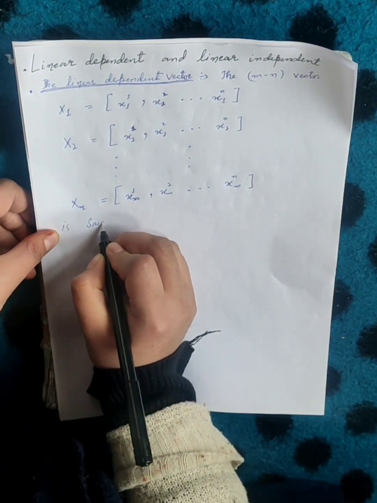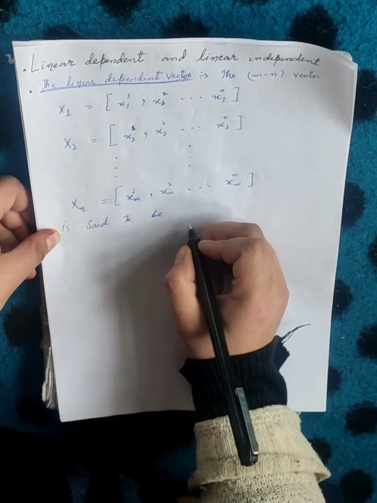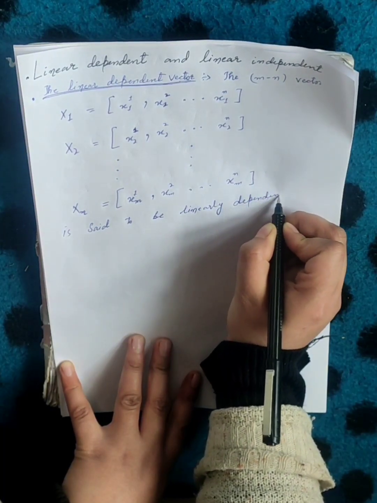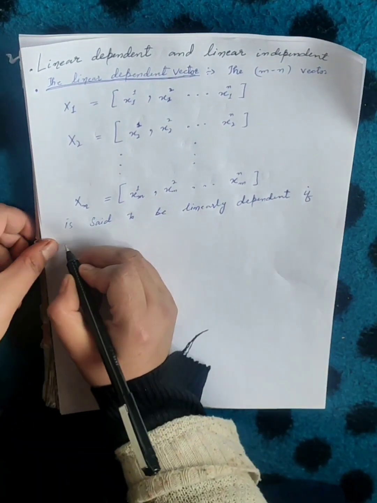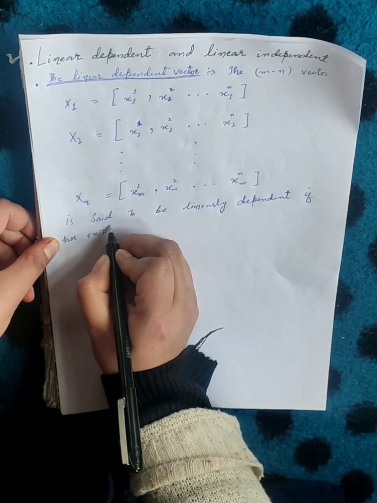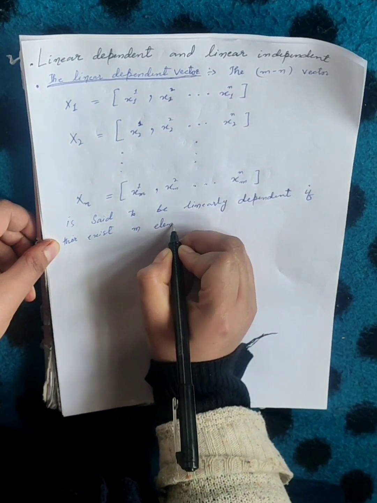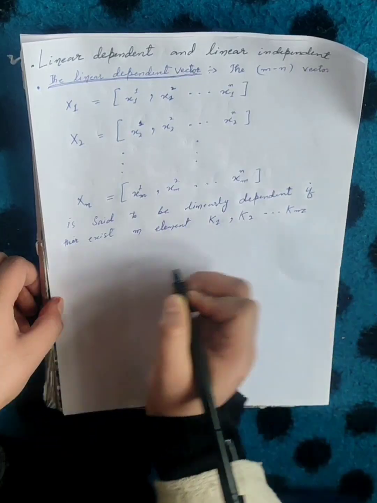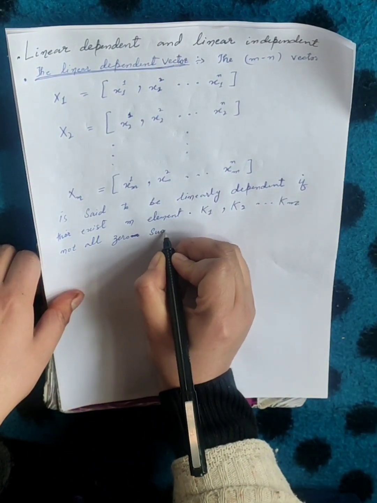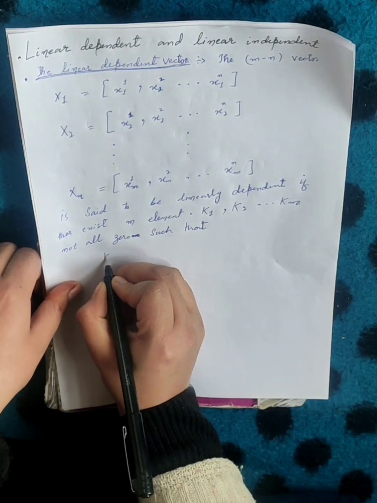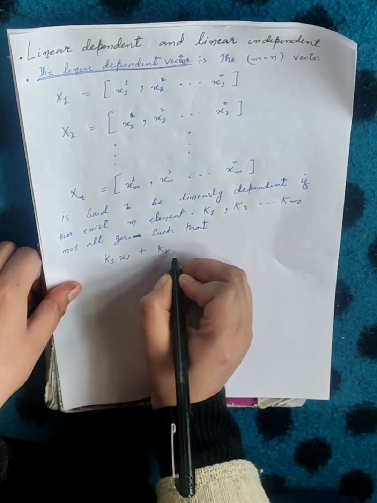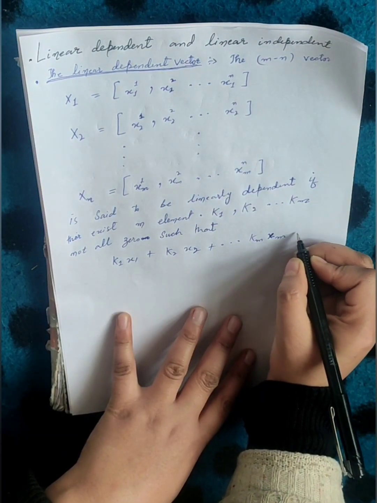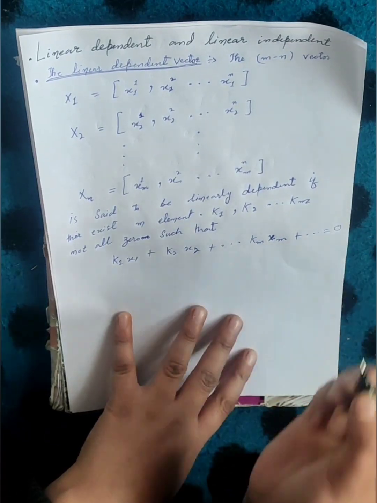is said to be linearly dependent if there exist m elements k1, k2 up to so on km, not all 0, such that k1 x1 plus k2 x2 plus up to so on km xm is equal to 0.